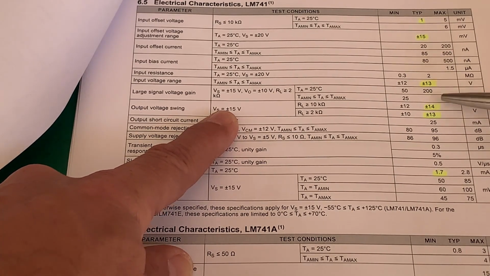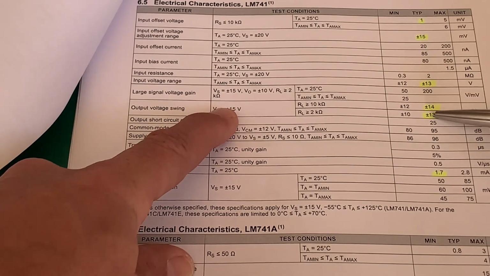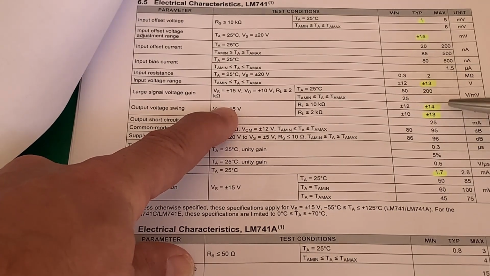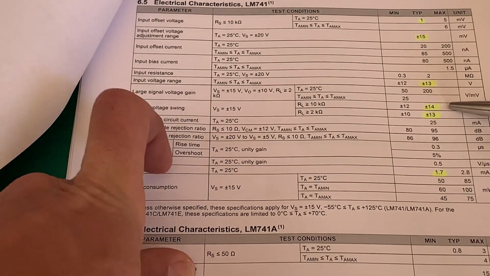So if we had the 15 volt rail, it can go to between 13 and 14 volts, and on the negative rail, it can go between minus 13 and minus 14 volts, even if this is at minus 15. So it cannot reach the rail. So this is not a rail-to-rail op amp.